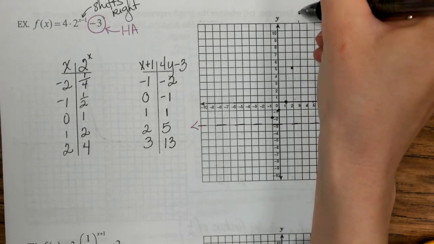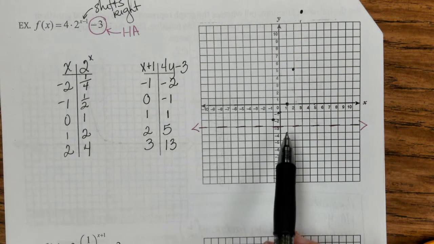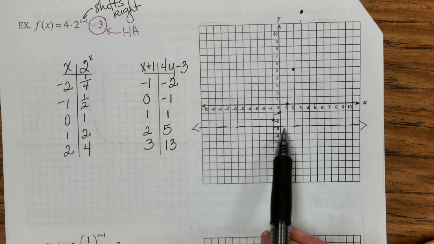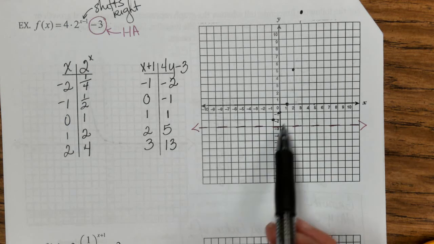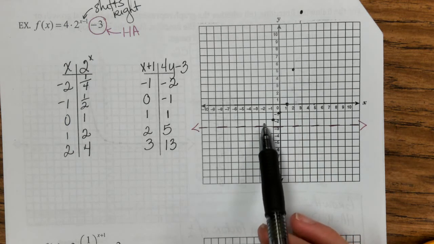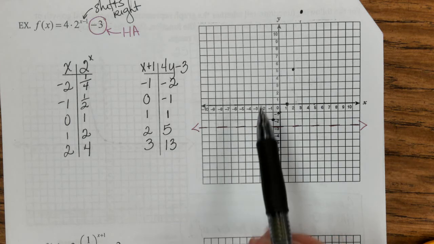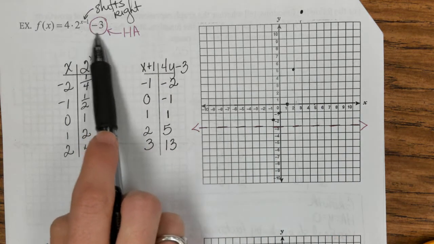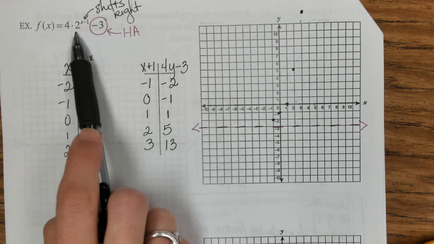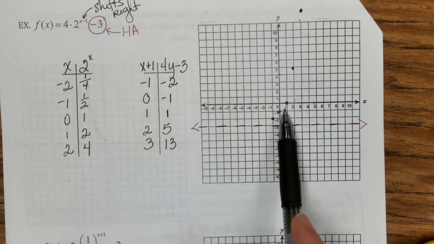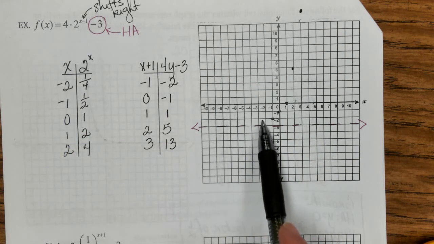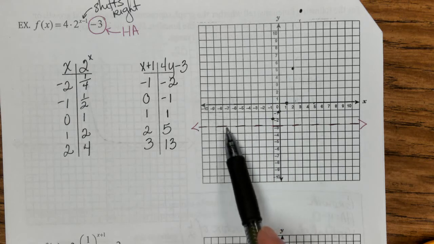13 is going to go off my graph. I'm just going to put it up here. So if you didn't pay attention to where your horizontal asymptote is, you aren't seeing enough leveling out. So you've got to look for that adding or subtracting behind your base raised to that exponent so you know where you should be leveling out. If you don't catch that, you might miss that whole concept.